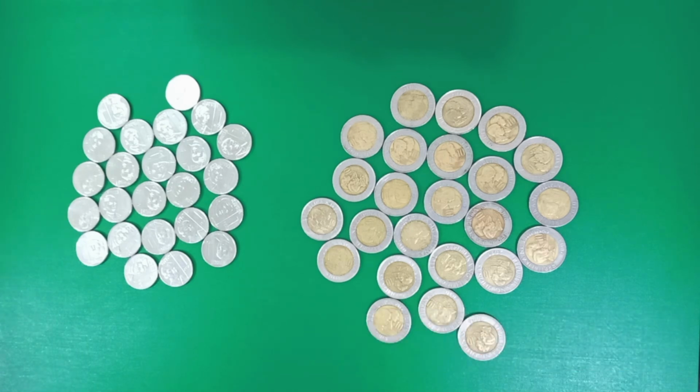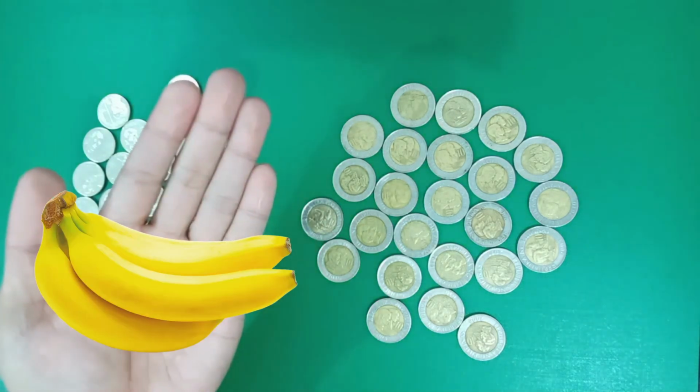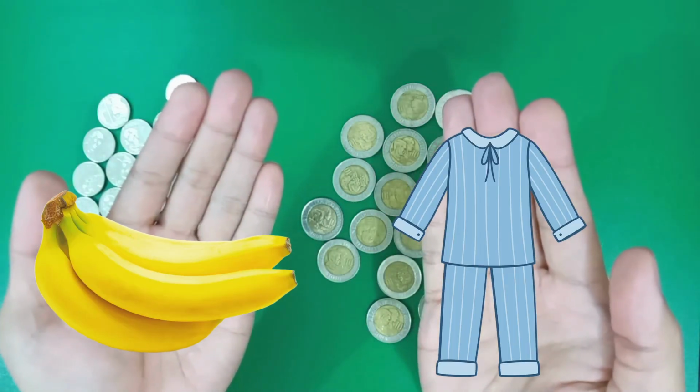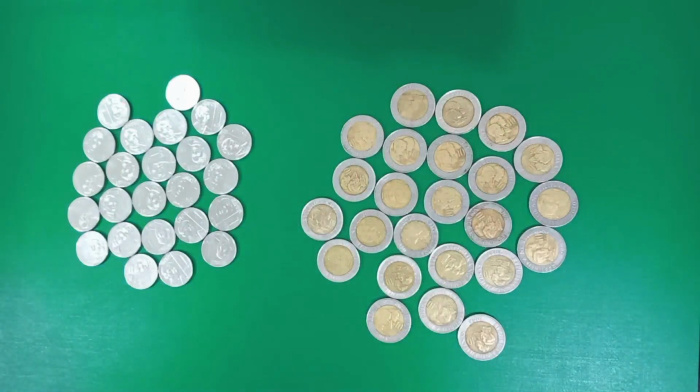Let's say our study objective is to determine whether our coin population likes bananas or pajamas. Most likely we need to conduct a survey to ask them about their preference. Let's meet our simplified coin population.